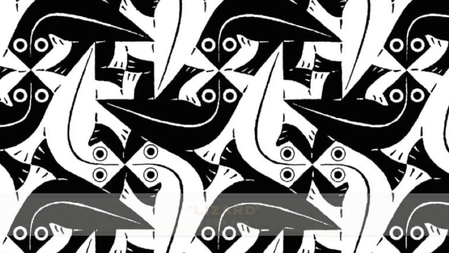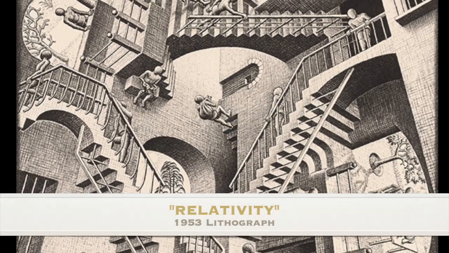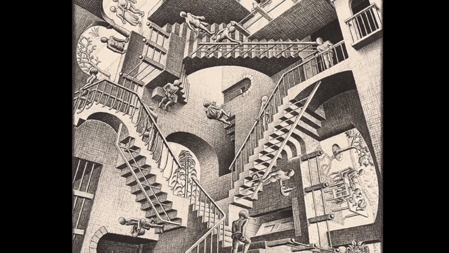Many of his works are referenced in today's pop culture, including his lithograph, Relativity, in Family Guy Season 4, Episode 15, as an M.C. Escher rap.